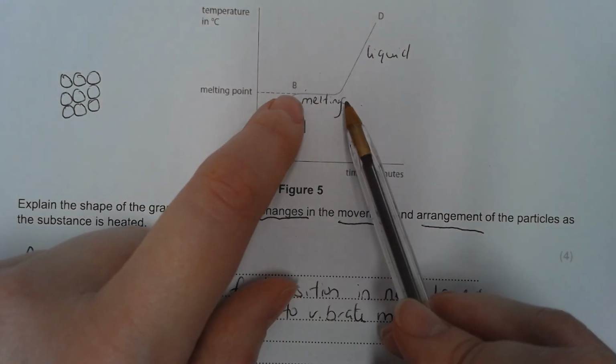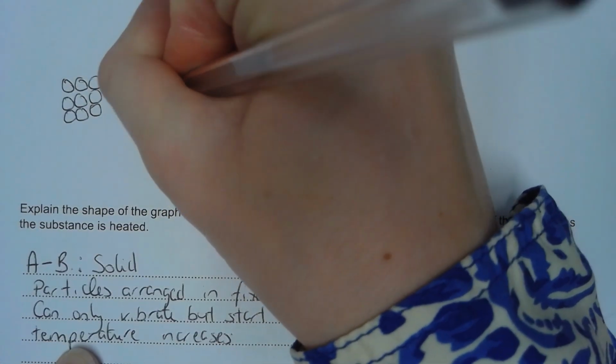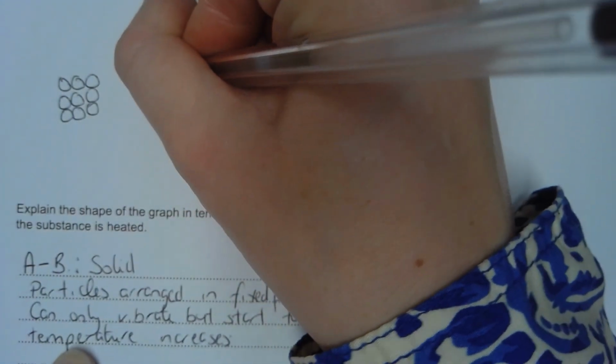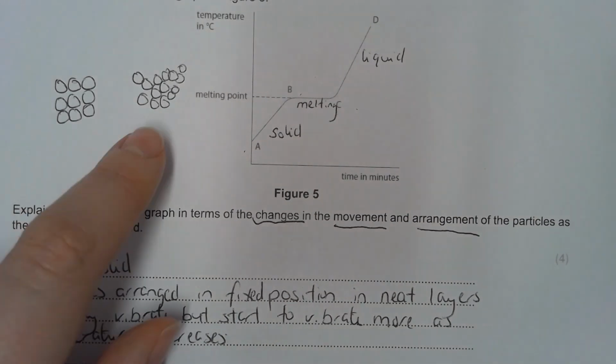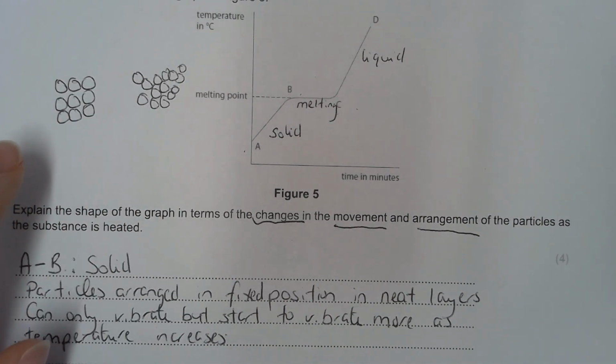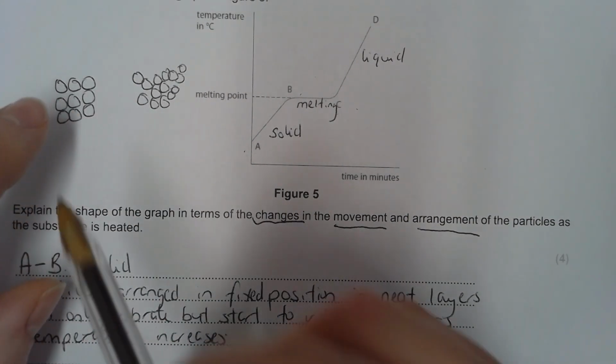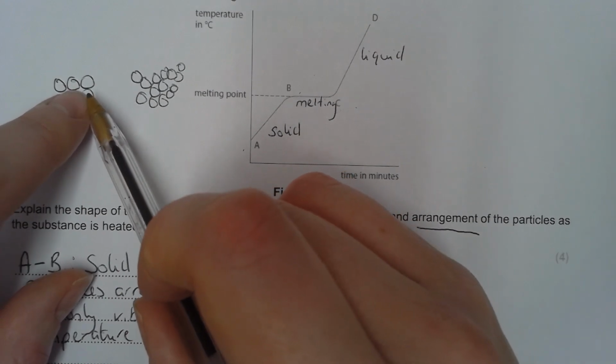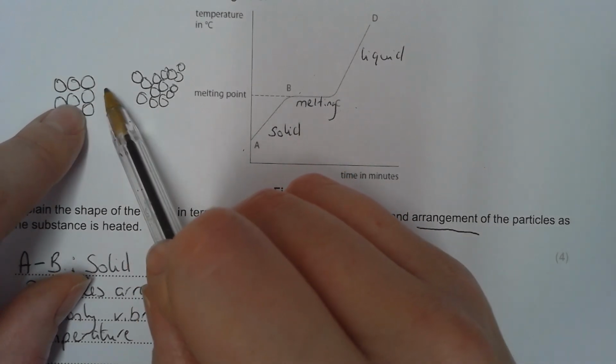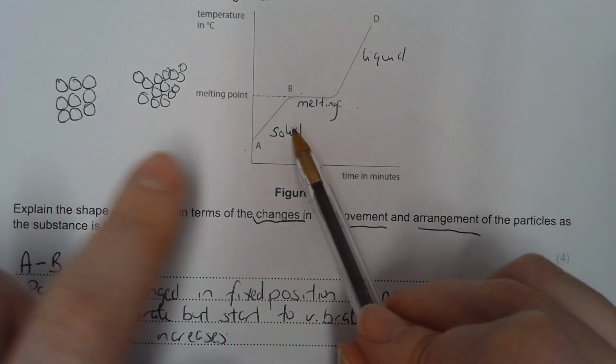Then you've got between B and C when it's melting. So to melt, it has to go from a solid to a liquid. And if I just draw a liquid, you'll see that the layers are disrupted and the particles are still touching each other, but they are further apart than they were in the solid. And in order for them to move further apart, the bonds that are holding these particles together are going to need to break. And when you're melting a substance, you are still heating it.